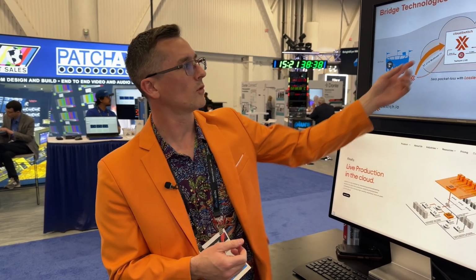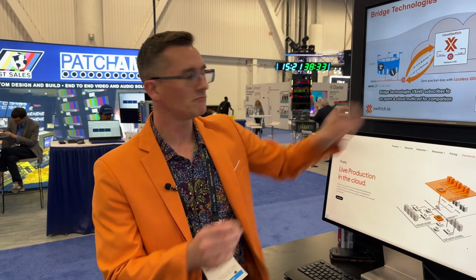To prove this, and to prove that we're not doing anything special or proprietary like using a special converted compressed format to get in and out of the cloud or anything like that, we put a VB440 on-prem, and we connected to a cloud switch in the cloud, and we sent 2110 over a public internet connection, and then we actually just changed the multicast address so we could send it back, allowing the VB440 to lock to both the native from the camera multicast, as well as the return that had made the full loop back through the cloud.